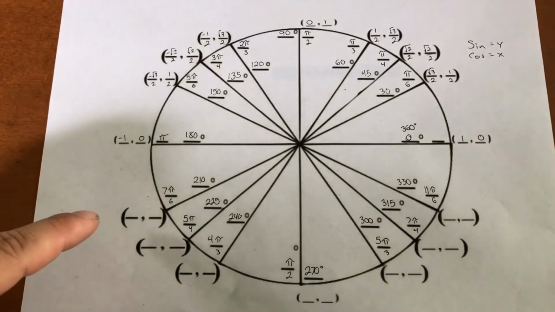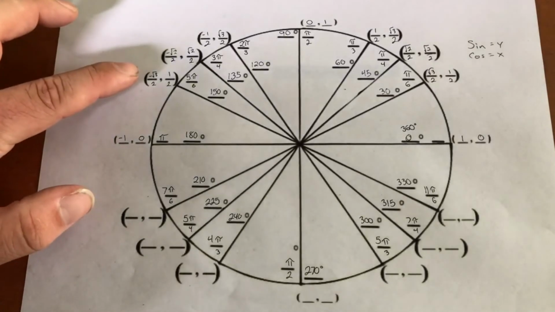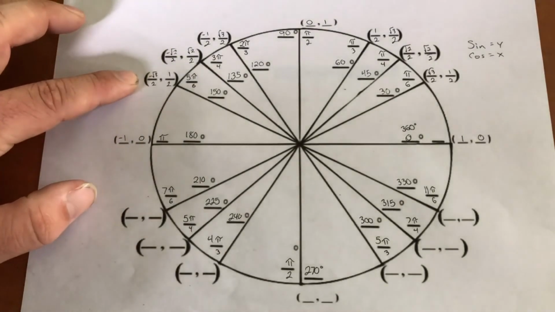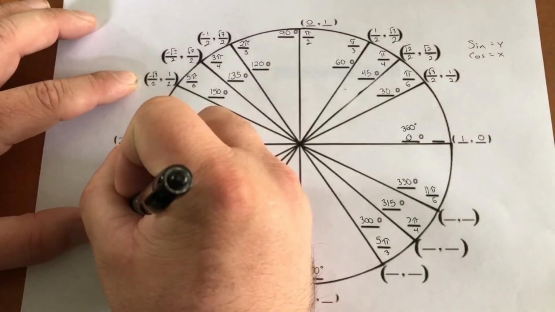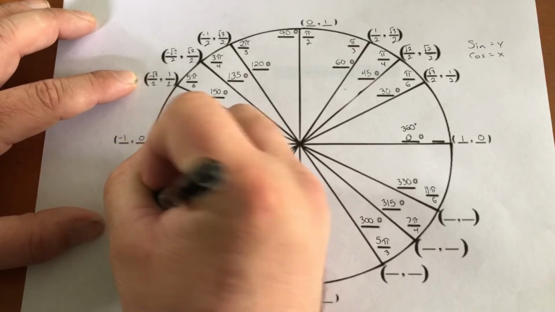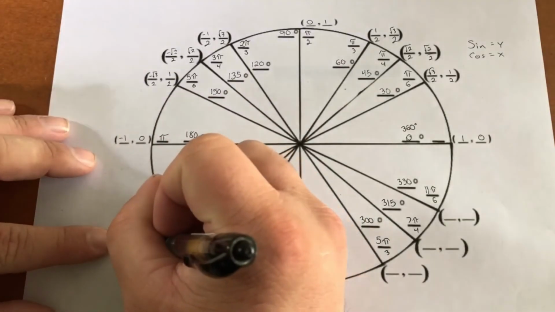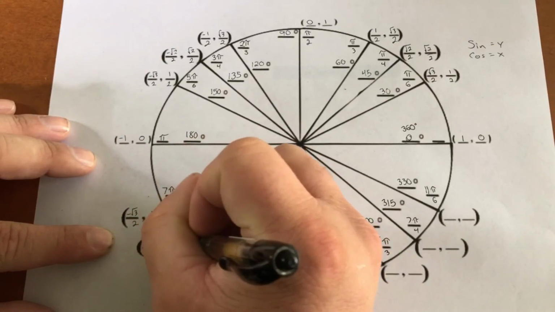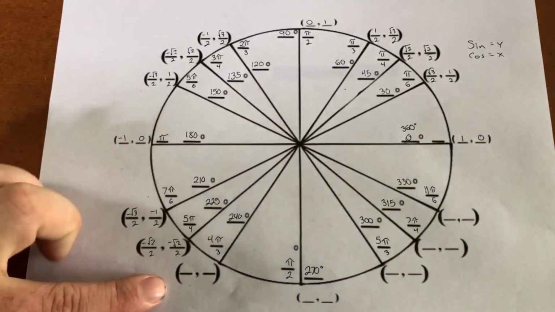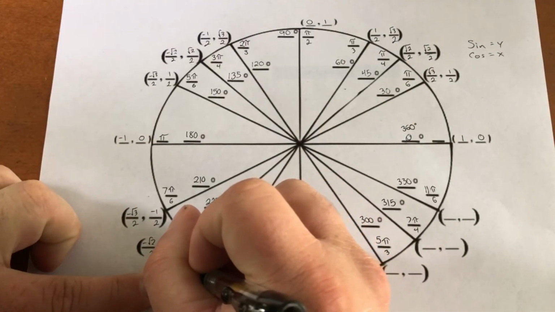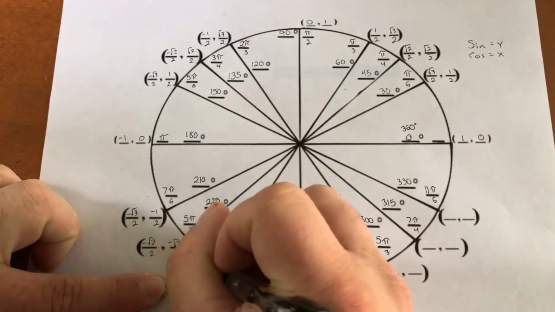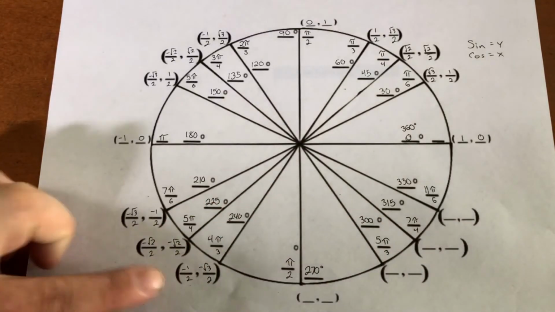Now I'm going to do the same thing down here. If this 5 pi over 6 is negative root 3 over 2 and 1/2, it's still going to be root 3 over 2 and 1/2, but now they're both negative because it's in the third quadrant. This is still root 2 over 2, root 2 over 2, but now they're both negative because it's in the third quadrant. This one gives me 1/2 and root 3 over 2, but they're both negative because it's in the third quadrant.